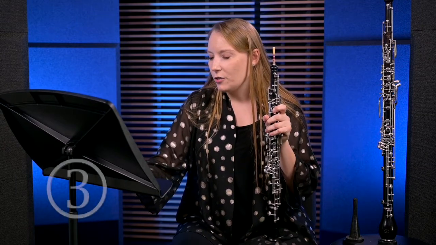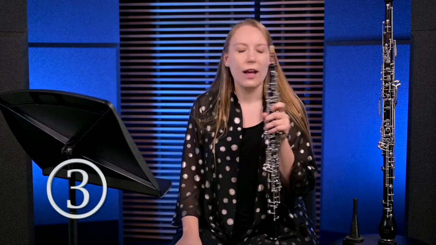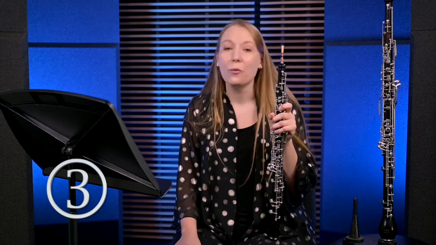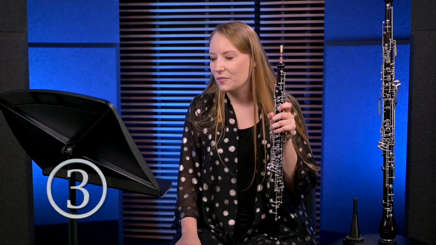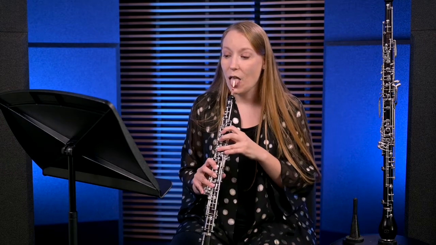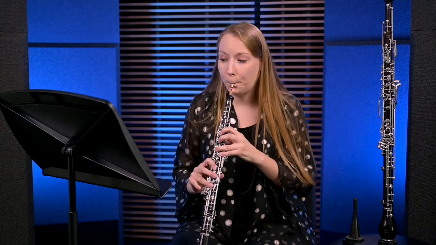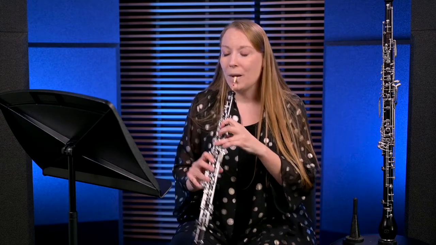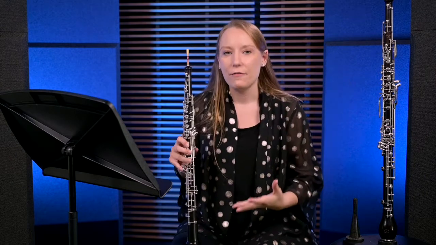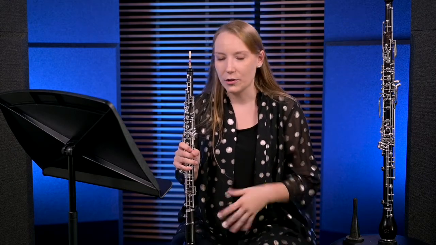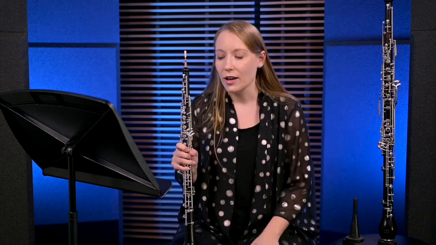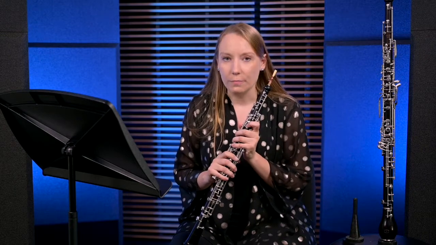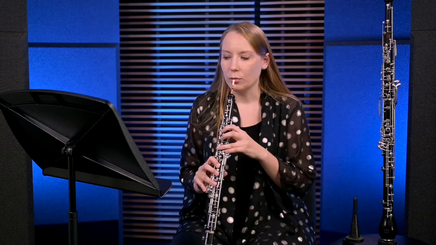Let's talk about the third excerpt. I know from what my students tell me, they do not like the third excerpt because of the one measure at the end with the fast notes, the 16ths. So whenever I have a fast passage like this, whether it's 16th notes, 32nds, whatever, I like to alter the rhythm so that I'm able to play it correctly.